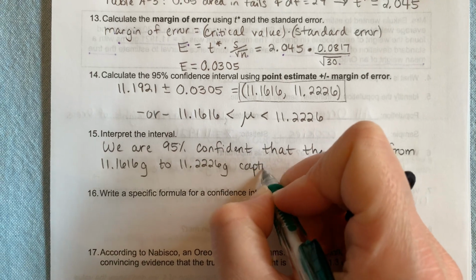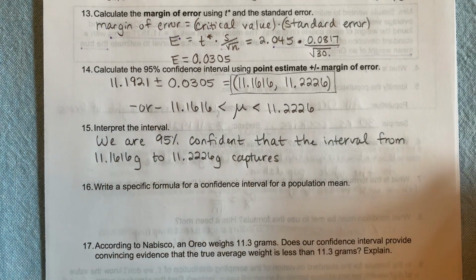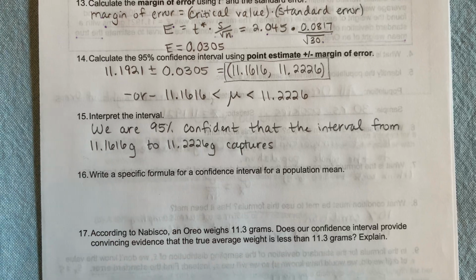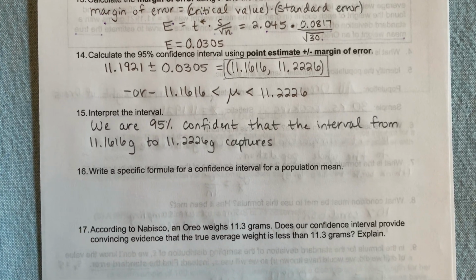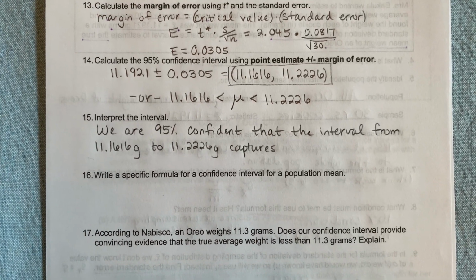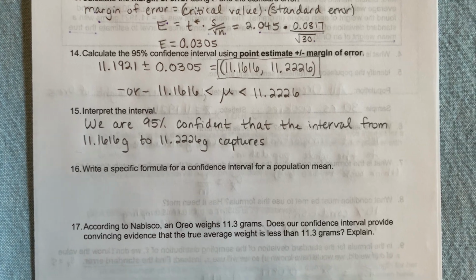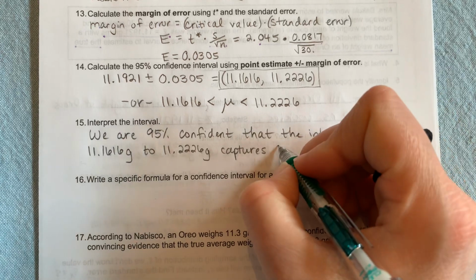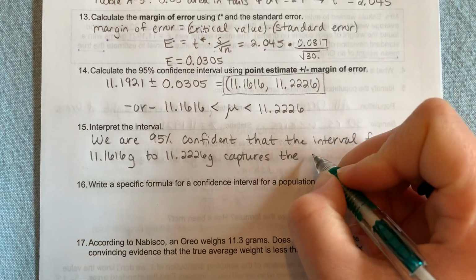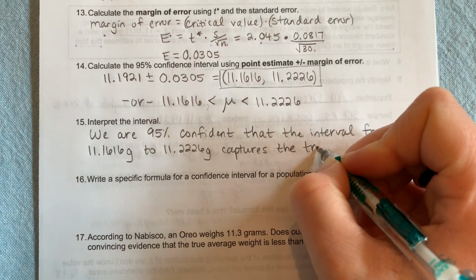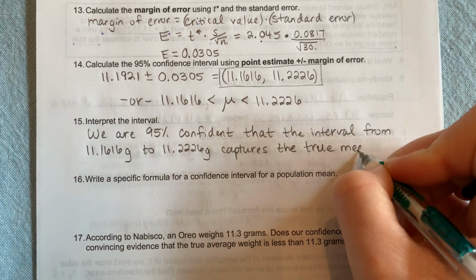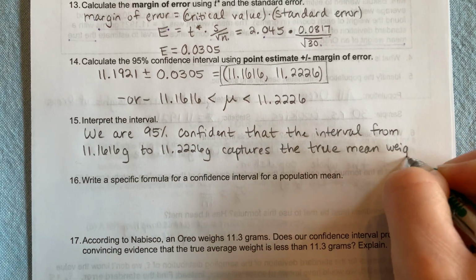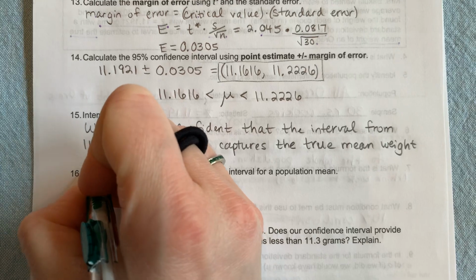Then we say captures, right? Because the mean is fixed. The mean already exists. All those Oreos already exist. We just don't know what it is. So what is changing, or what can change depending on the sample, is the interval size. So we're seeing if the interval captures, and then we say the parameter, which for us in this case is the true mean weight of Oreos.